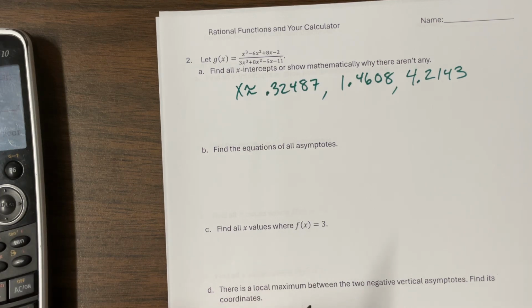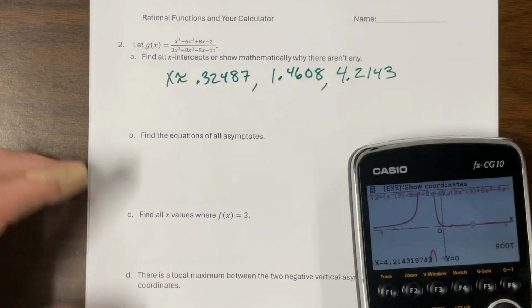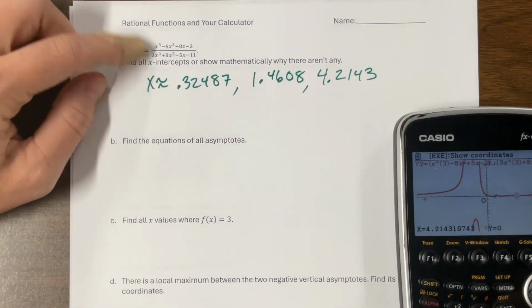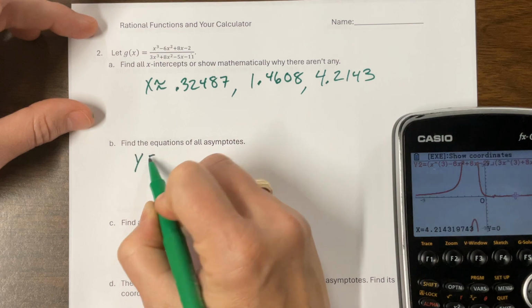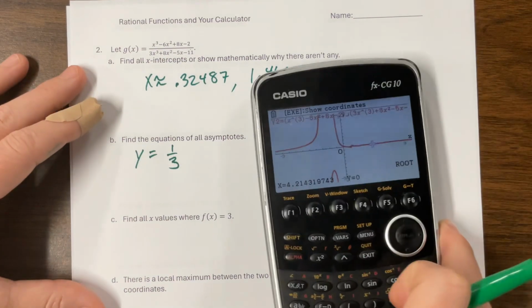And I think I've shown you all the things on the TI that are unique to the TI, so you just have to practice that sort of stuff. Okay, with this one, find the equation of all asymptotes. We know the numerator and denominator are the same degree. So for our horizontal asymptote, we divide the leading coefficients, and we get 1/3.